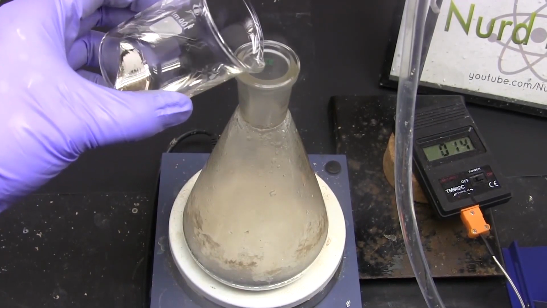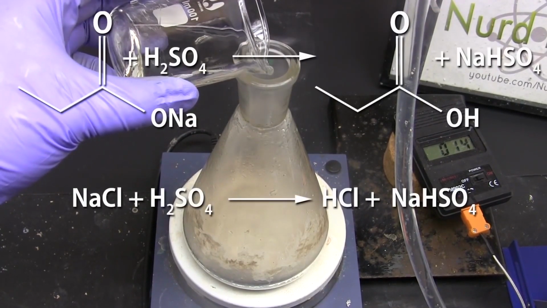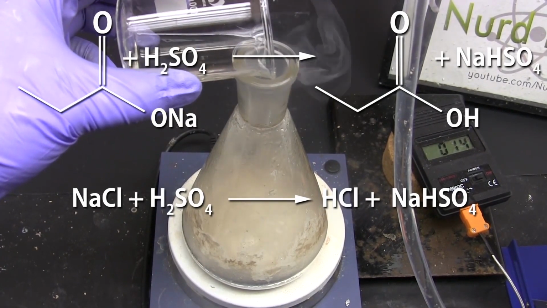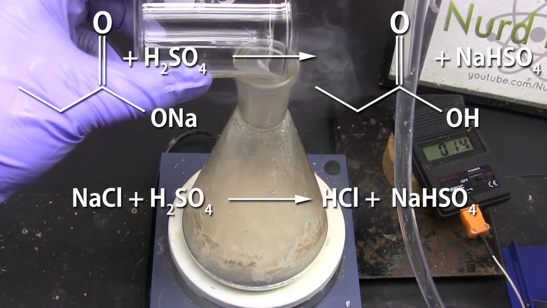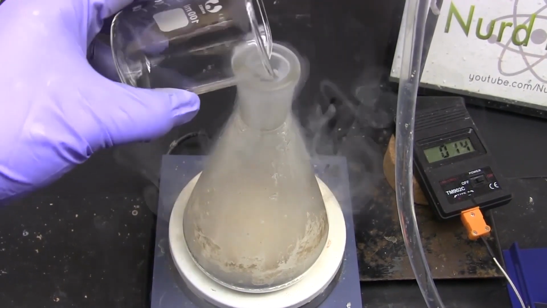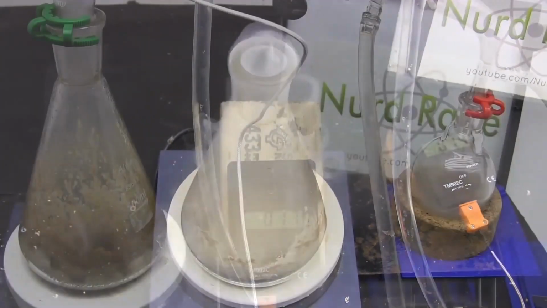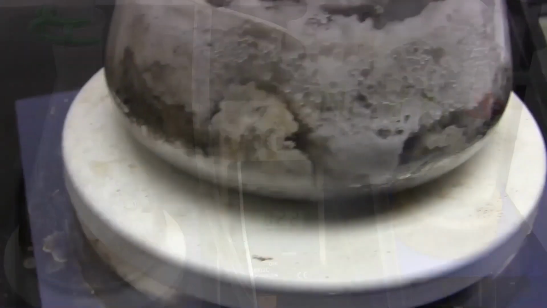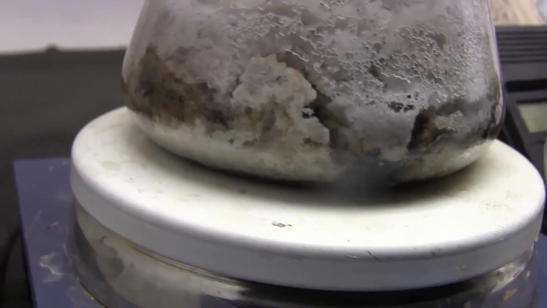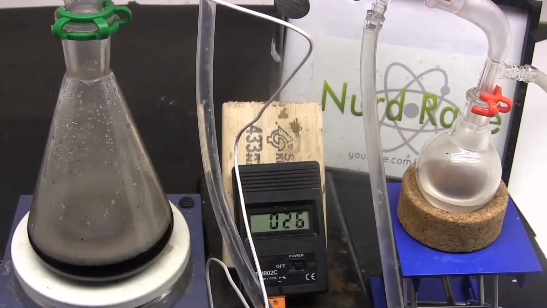You can already see the fumes of propionic acid forming. Some of these fumes are also from hydrogen chloride, as inevitably there was some sodium chloride in the dry sodium propionate from small amounts of hydrochloric acid that was distilled over. As usual, this must be done outside or in a fume hood. Now to distill off the propionic acid. Oh, looks like I blundered here and didn't adequately mix the sodium propionate and sulfuric acid beforehand. To solve this, I just added a lot more sulfuric acid to ensure everything is dissolved.